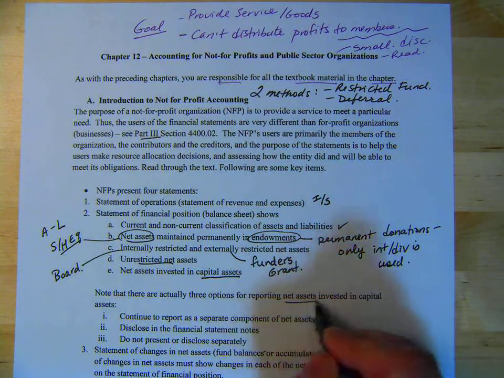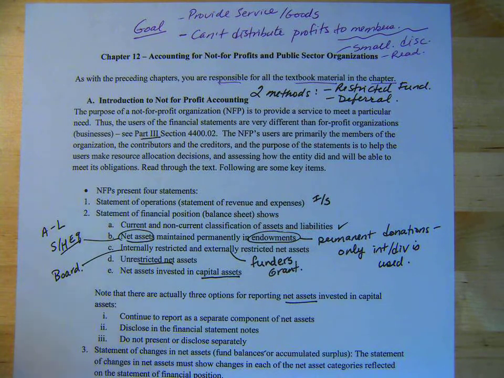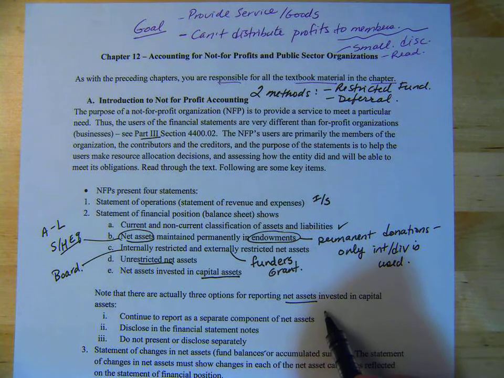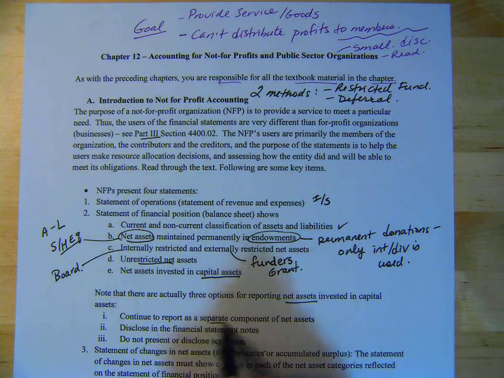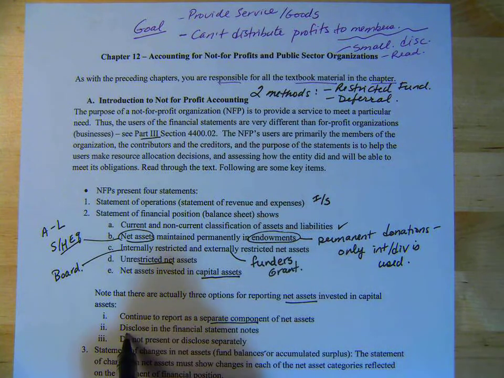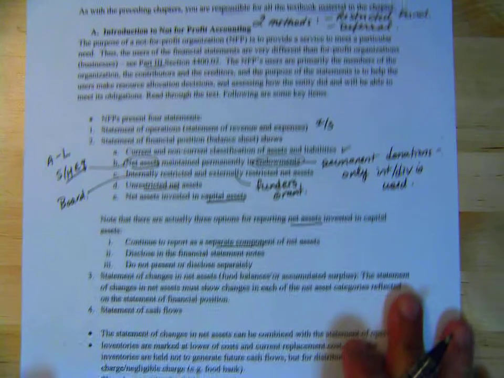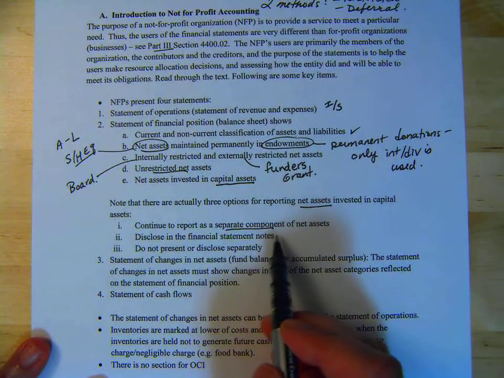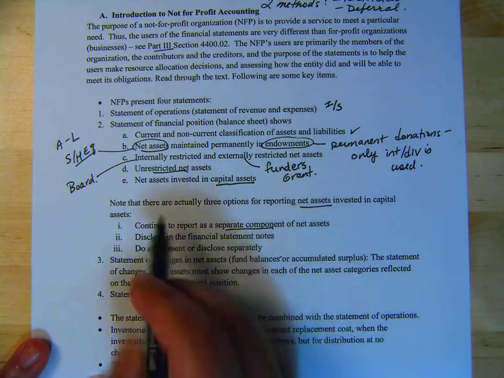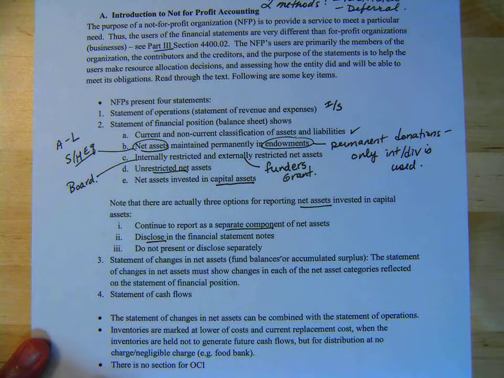Now there's 3 options for reporting net assets invested in capital asset. Any questions, like on why I have the little blanks for you to fill in so you'll know what they're doing. You can report them as a separate component. You can just moosh them, that's a real accounting term. It's not, but clump them all. And then disclose the amount in the capital assets separately, or just don't present or disclose separately.